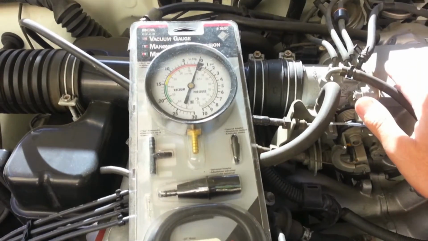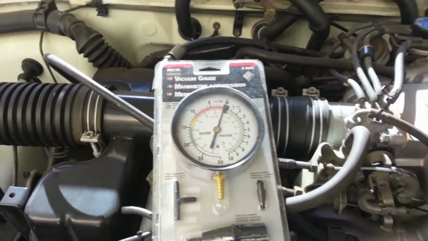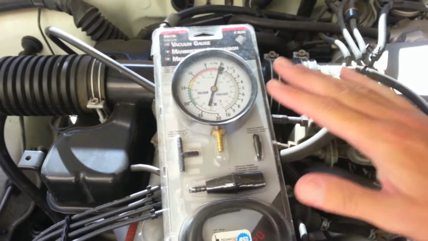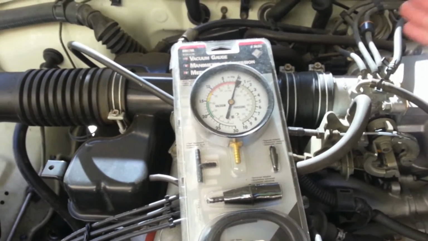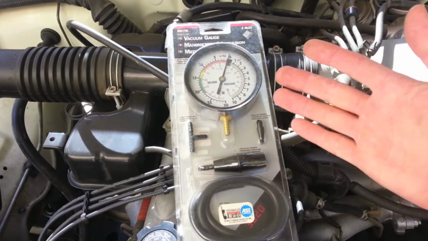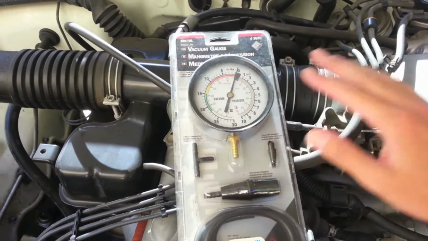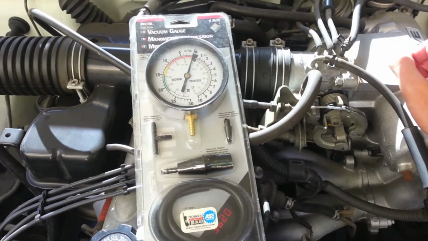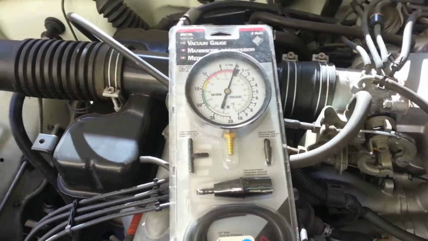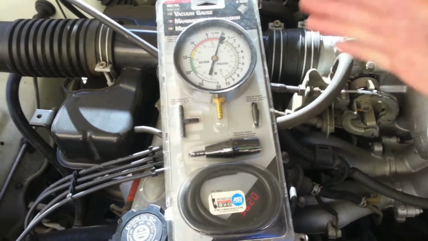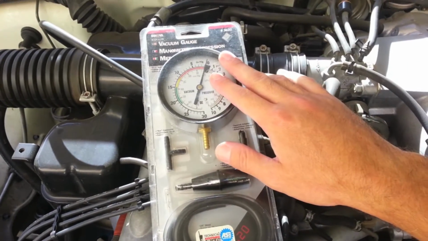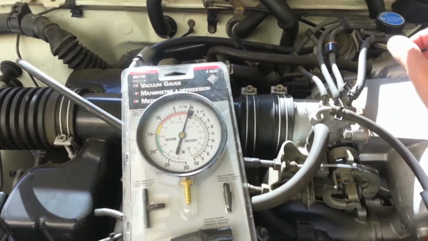One good way: I know you said you had a mechanic test it, but the fact is you still have the problem. It's not too expensive to go get a vacuum gauge set like this. Go to Harbor Freight, or eBay, or the auto parts store. Get one of these. This will help you out.